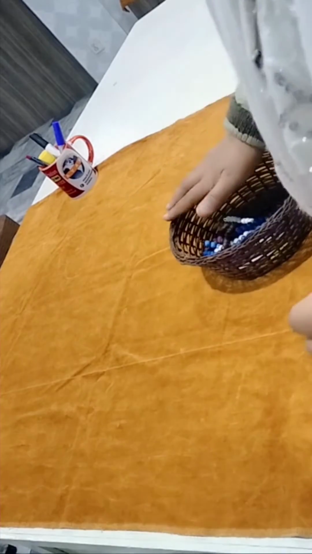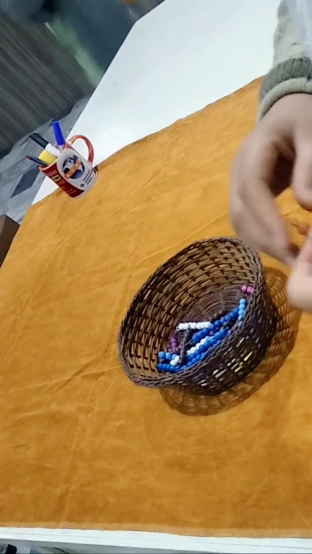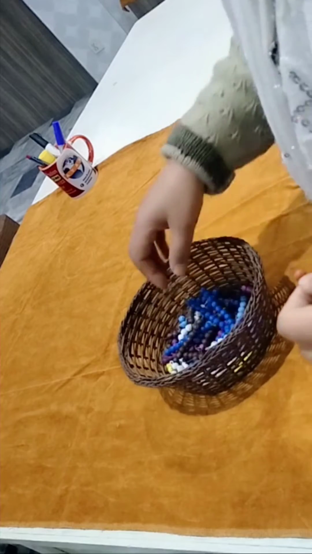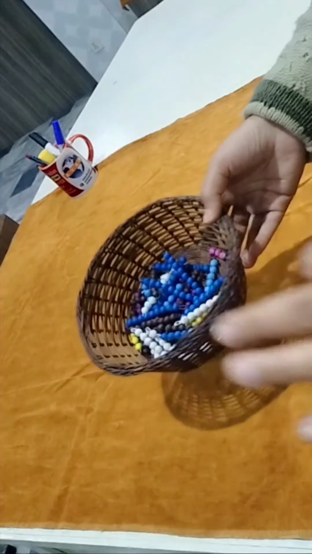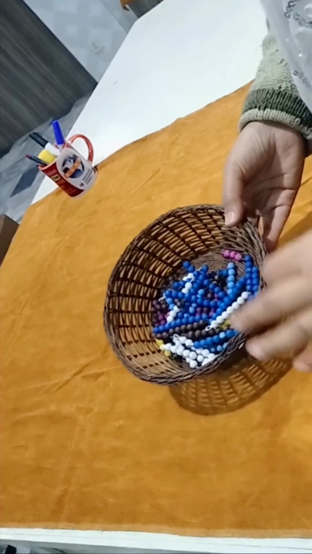Okay, this is the material of making squares. It is an exercise of the math subject, and at the age of around 5 years you can give the child the making squares exercise. For this you are going to have a basket.